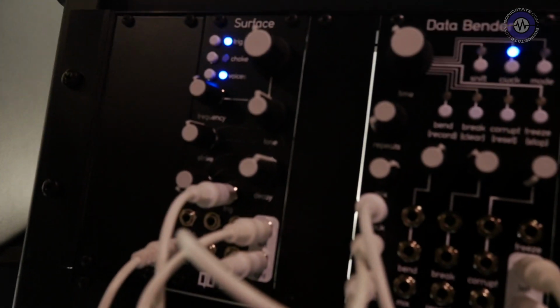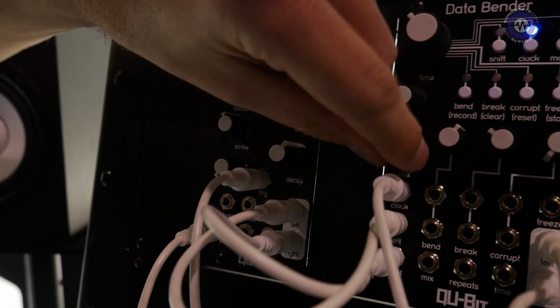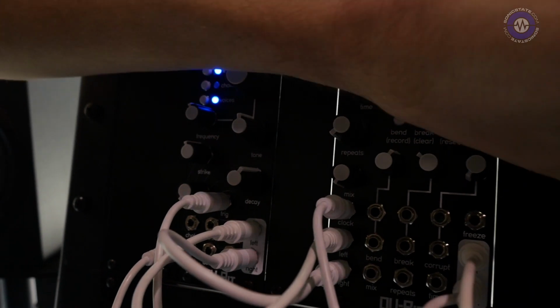On the far left, we have the Surface, which is our multi-timbral physical modeling voice. You've actually been hearing it this whole time. I'll bring down the mix on the other.